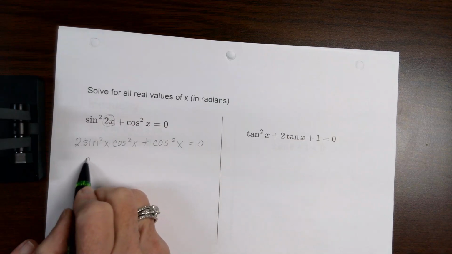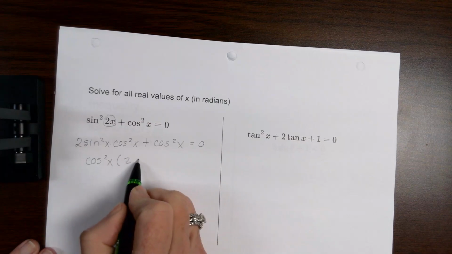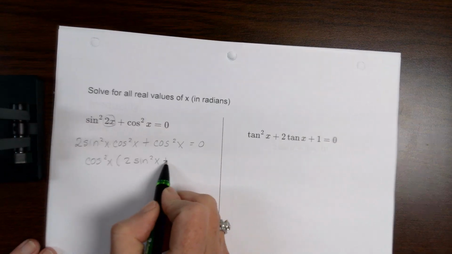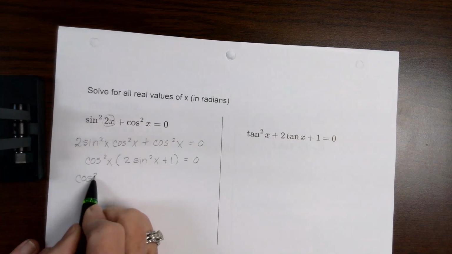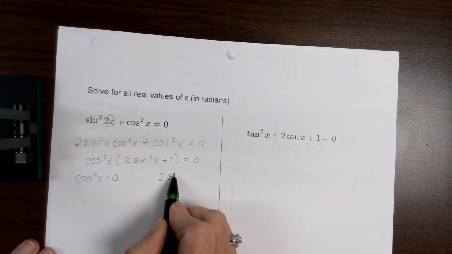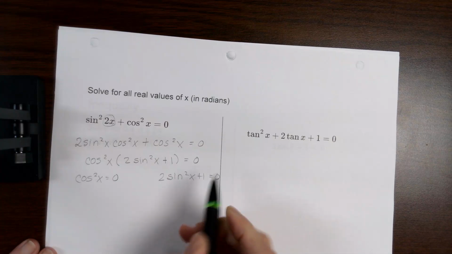I'm going to factor out the cosine squared x. So cosine squared x times 2 sine squared x plus 1 equals 0. Cosine squared x equals 0, and 2 sine squared x plus 1 equals 0.